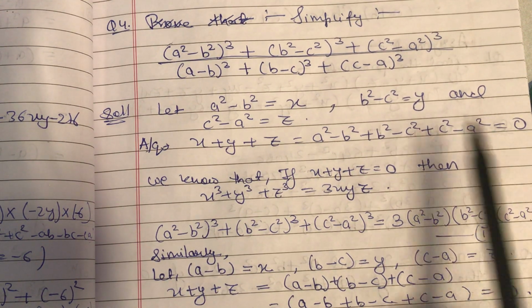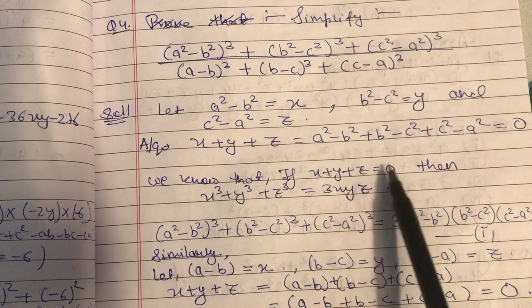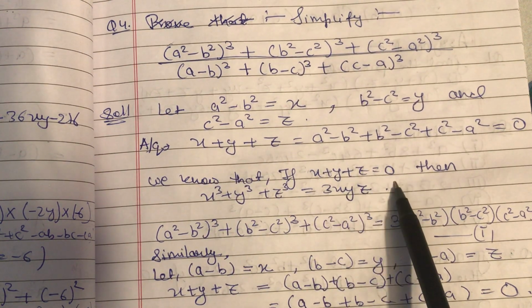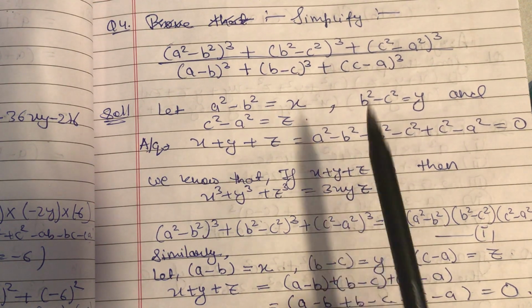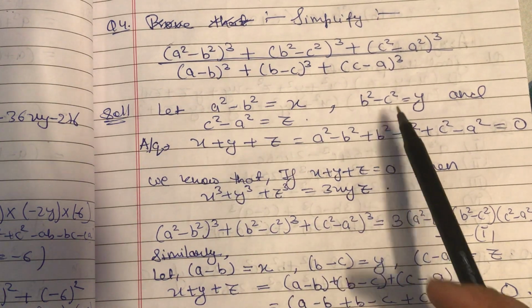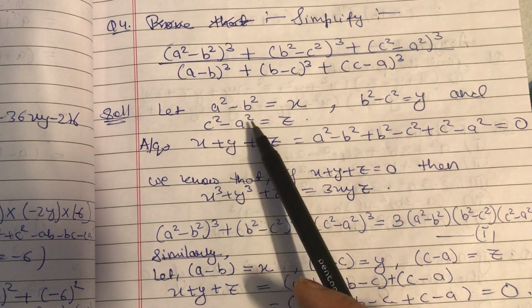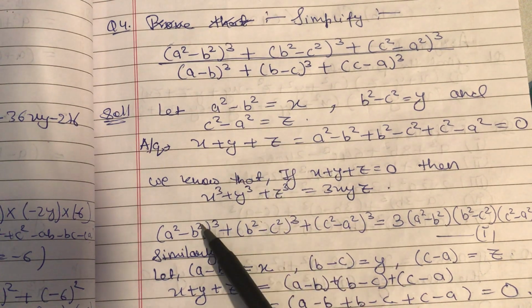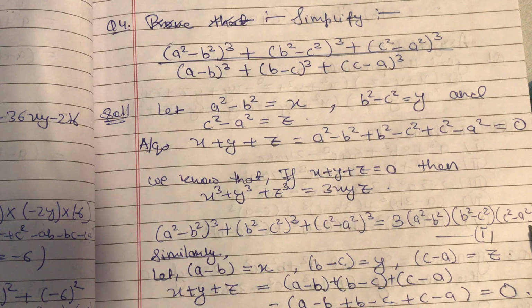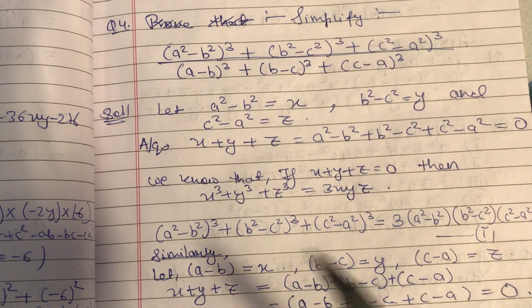So we know that if x plus y plus z is 0, then x cube plus y cube plus z cube is how much? 3xyz. This is the identity. So in place of x, I have a square minus b square. In place of y, I have b square minus c square. In place of z, I have c square minus a square. So I can write the value of the numerator as 3 into x into y into z. This is my equation number 1.